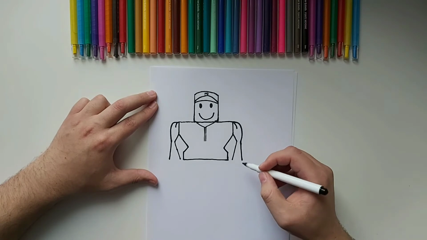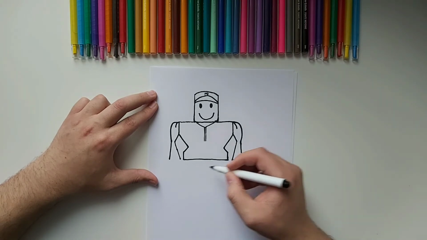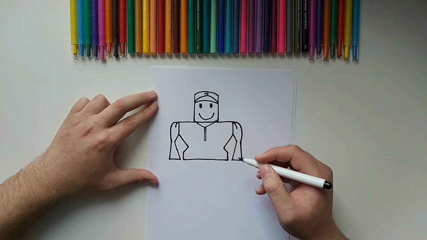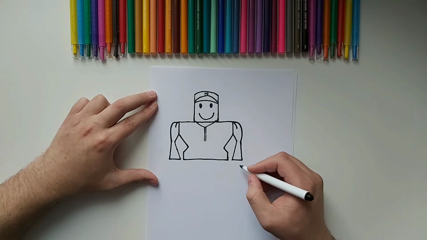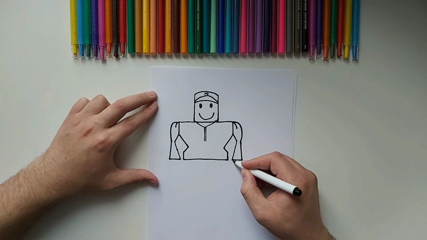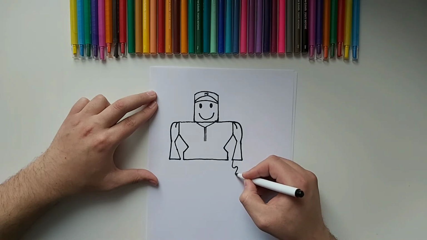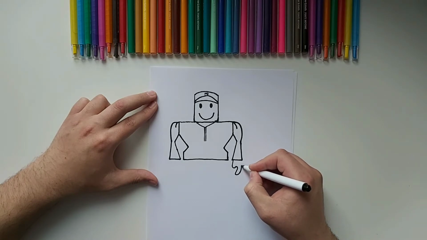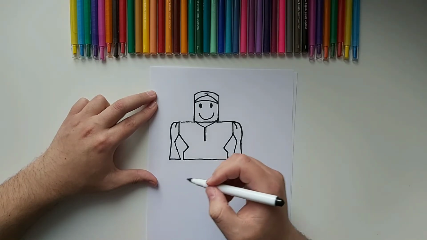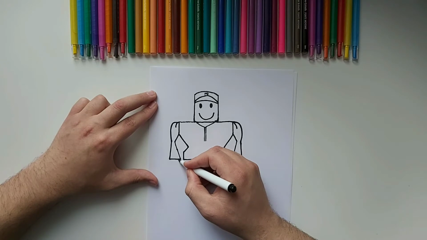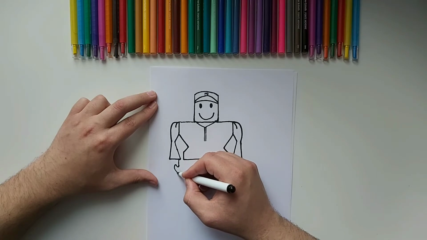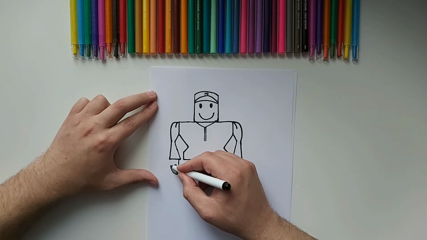Now connect these two and draw his hands, which is down and curve and down and curve and back. Same on the other side. Down and curve and down, curve and back.